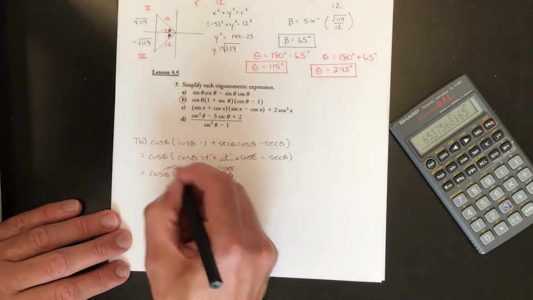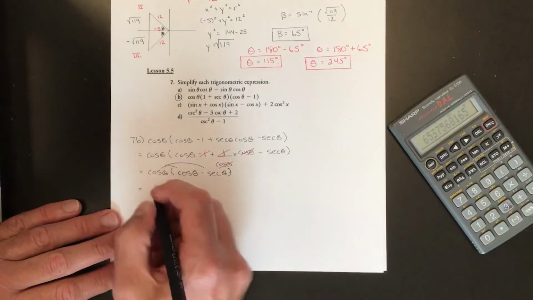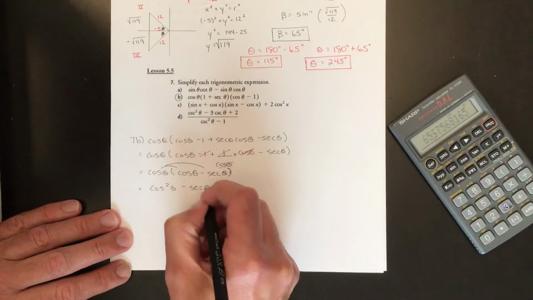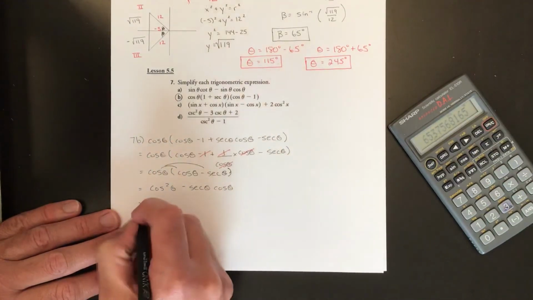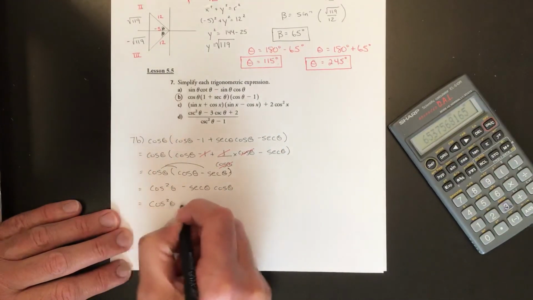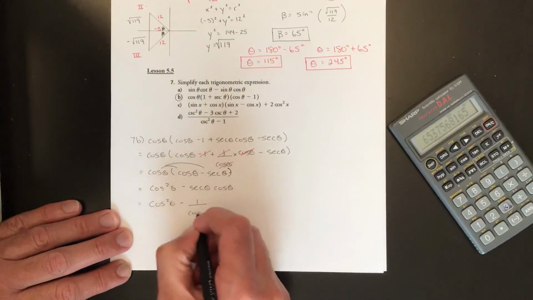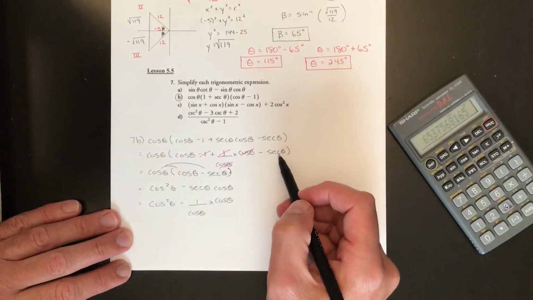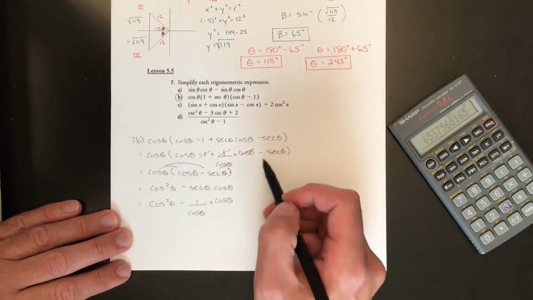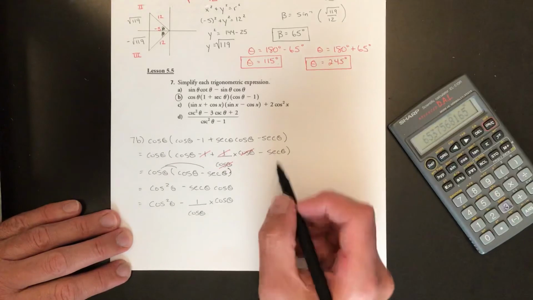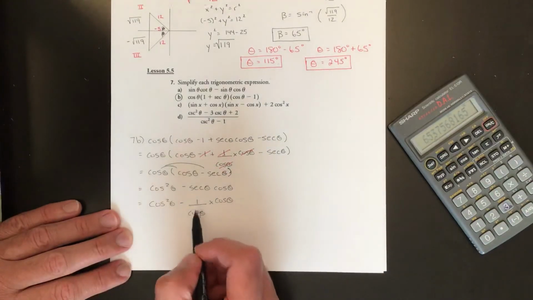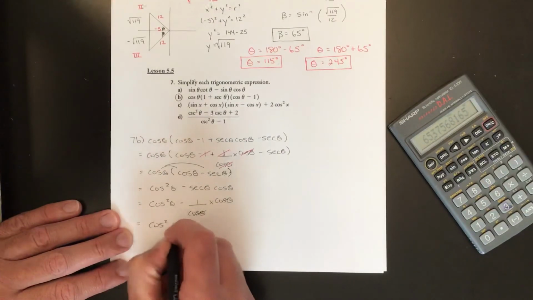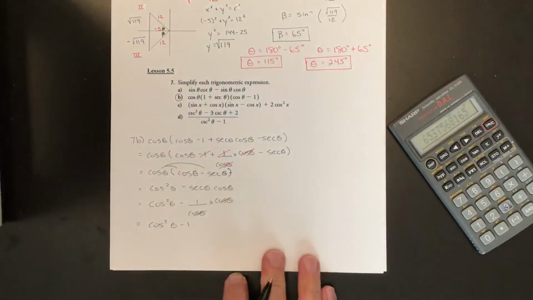I'm going to multiply this cos into the bracket. So I get cos squared theta minus secant theta cos theta. Change that to 1 over cos. Now, if I wanted to, I could have changed secant to 1 over cos back here in this step. Doesn't matter. So now I have 1 over cos times cos. Again, those cancel out. And I'm left with cos squared theta minus 1.